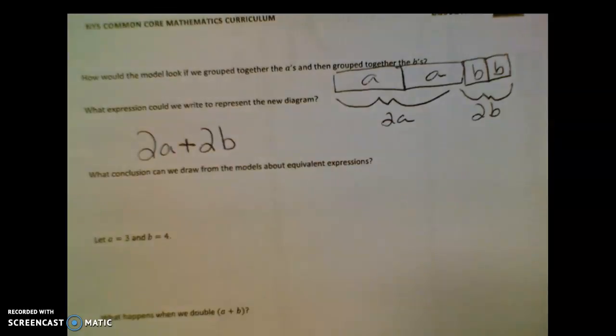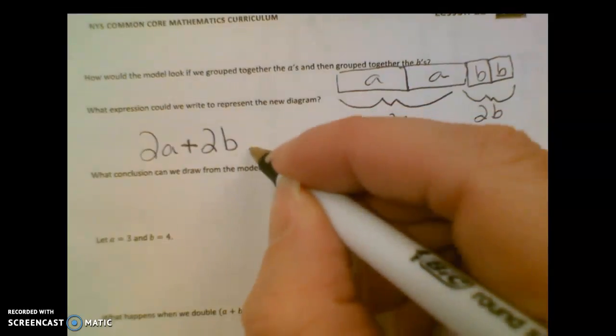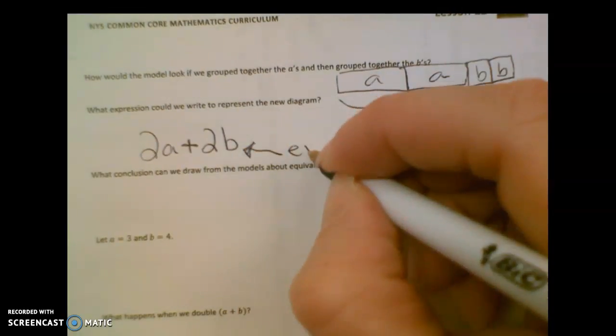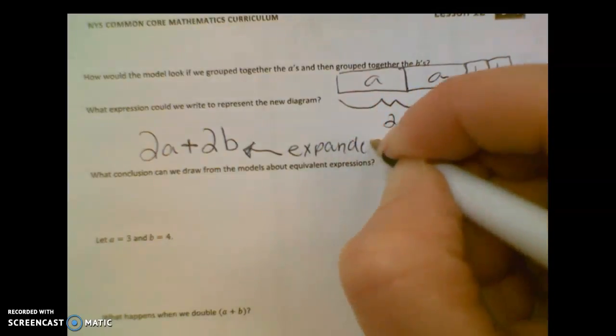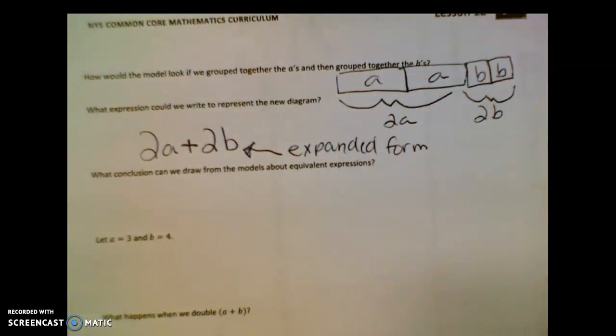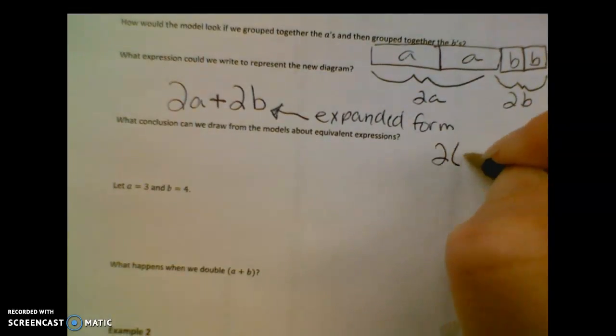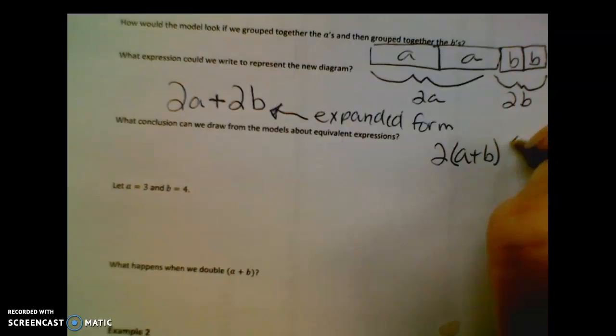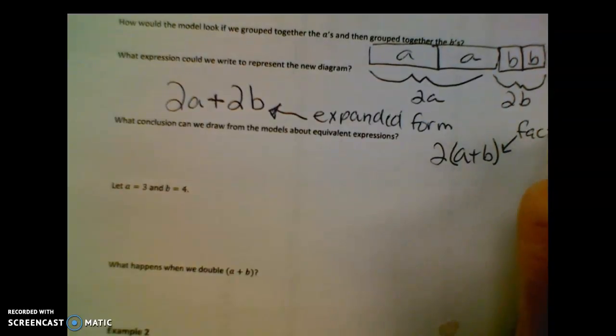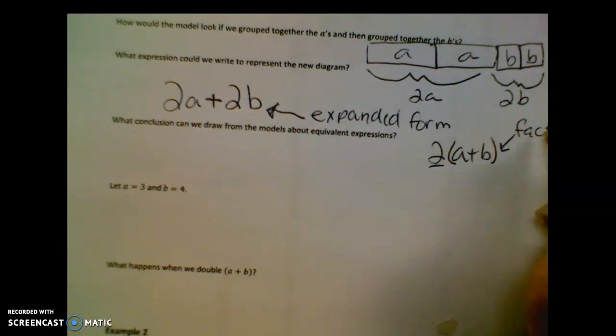This expression is written in expanded form. We had this in our notes yesterday. This is the expanded form of this expression. The 2 groups of a plus b is called the factored form because we factored out this 2.